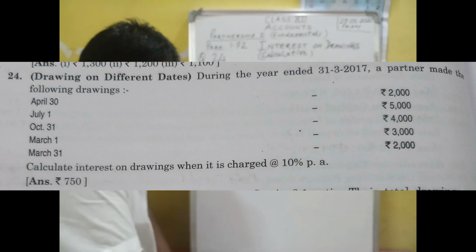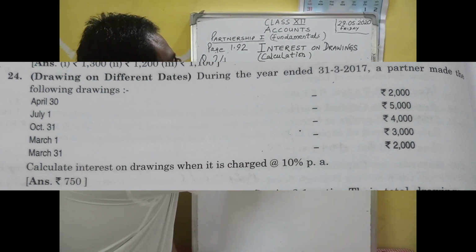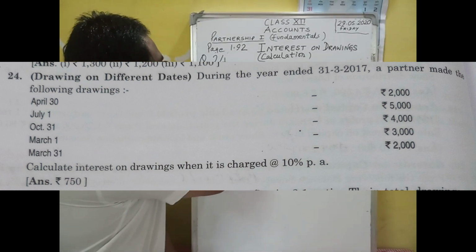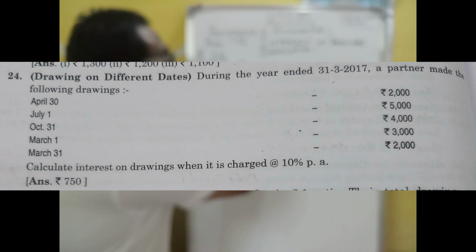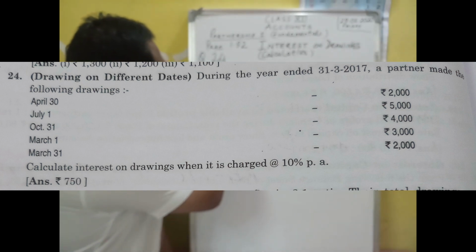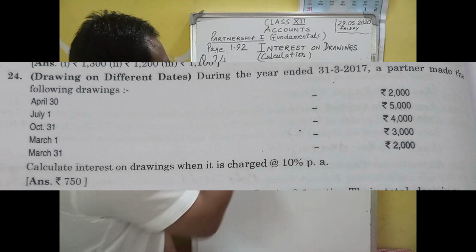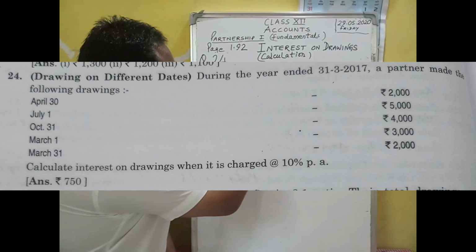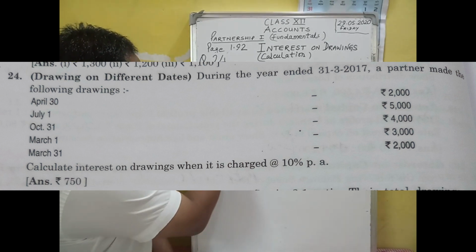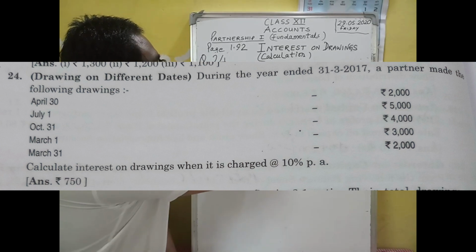So the partner withdrew on April 30 rupees 2000, on July 1st rupees 5000, on October 31 drawn 4000, on March 1 withdrawn 3000, and on March 31 withdrawn rupees 2000.